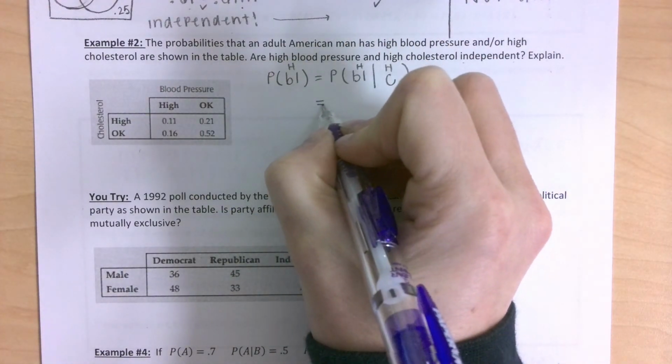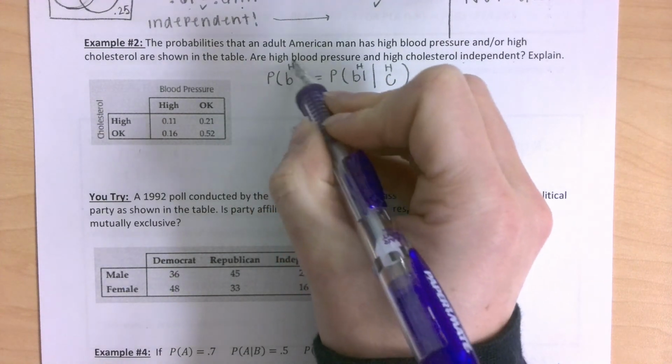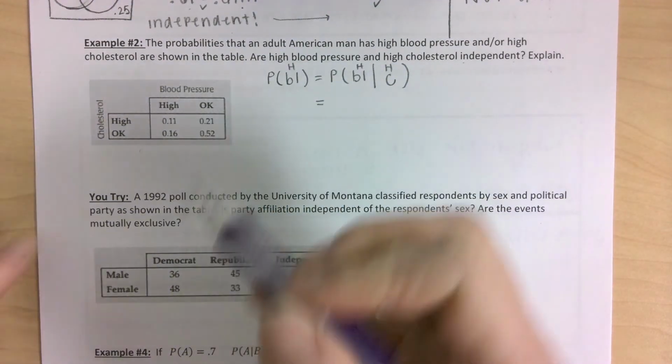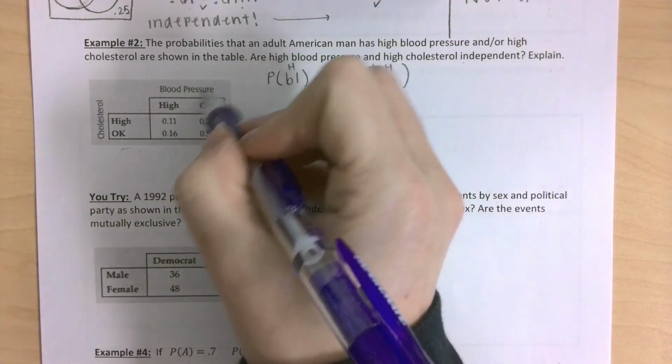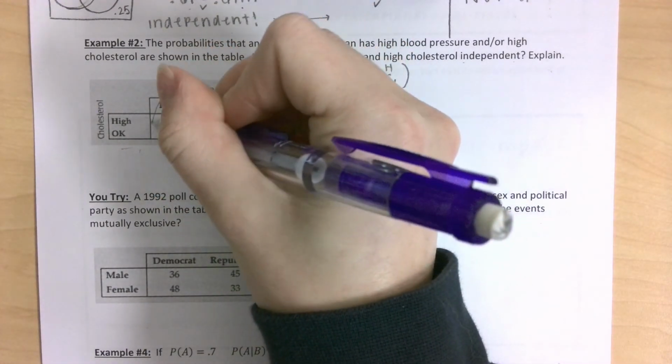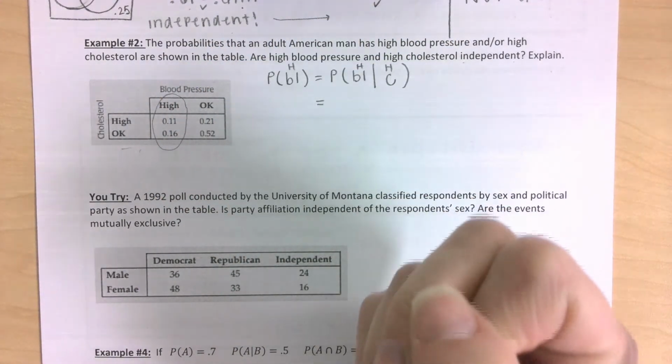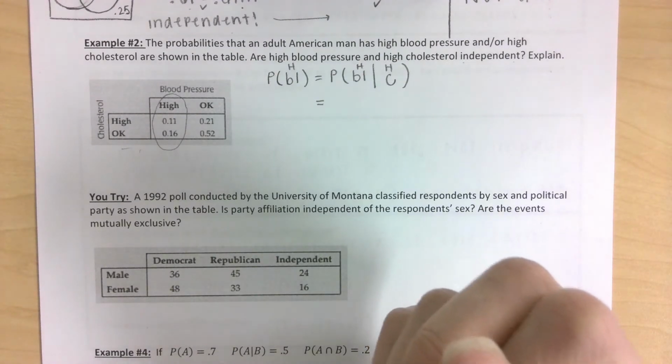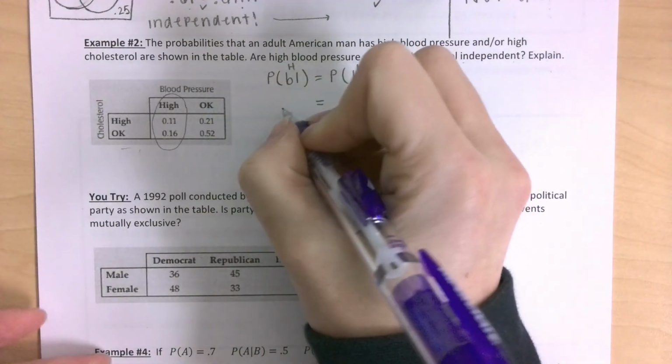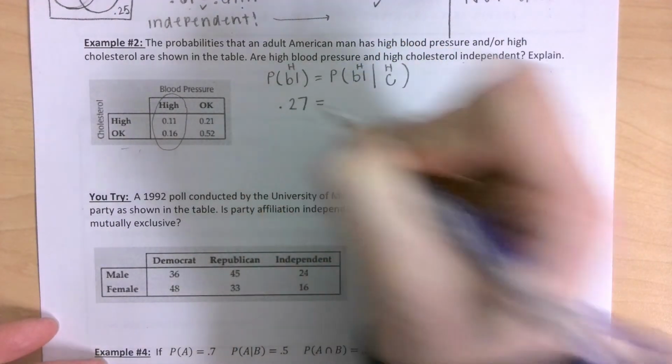So the first thing I would need to do is to find the chances that somebody has high blood pressure. So looking at my table here, here's my blood pressure. All of these guys here have high blood pressure. So adding those together would give me 0.27.